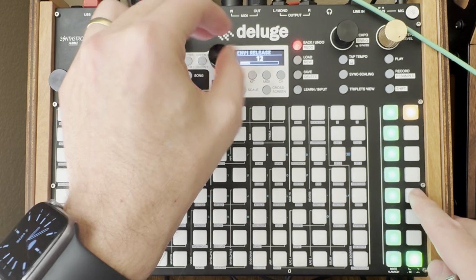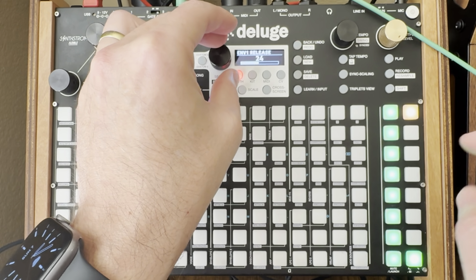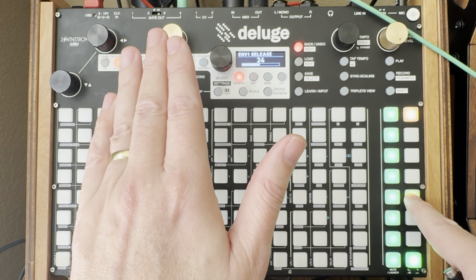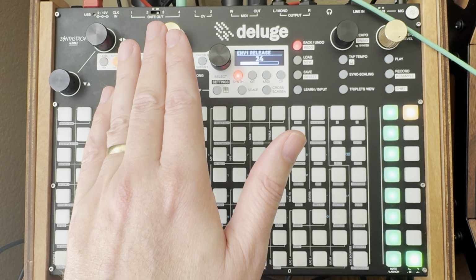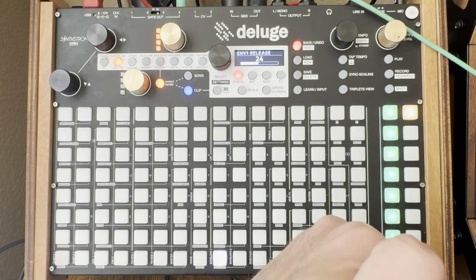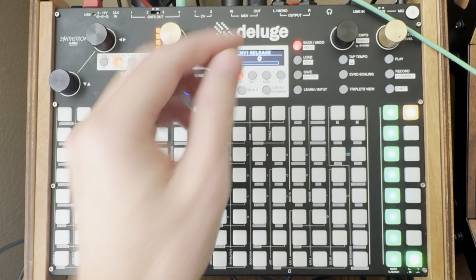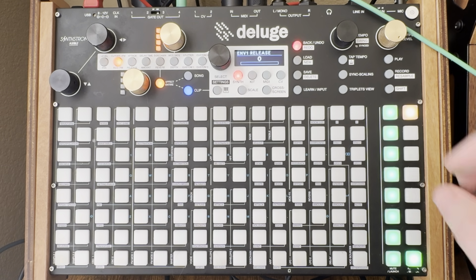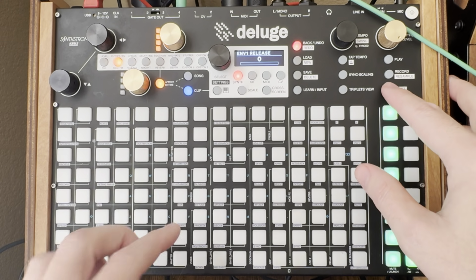So on the release, if I crank it, I'm not holding the button anymore. If I hold it, full volume. When I let go, fades off. So the release is how quickly it fades from your sustain volume off to 0. That's your basics. That's as basic as I'm going to get with envelopes with you guys. There's better videos out there, but hopefully that makes it make a little more sense.